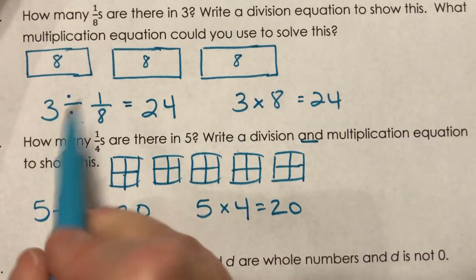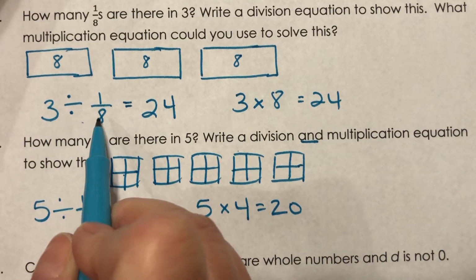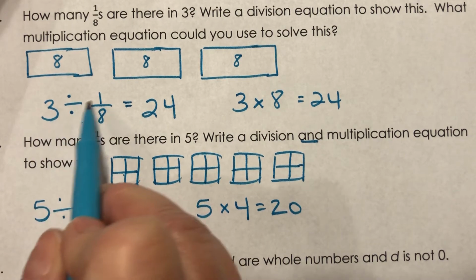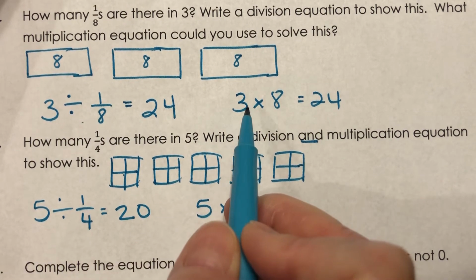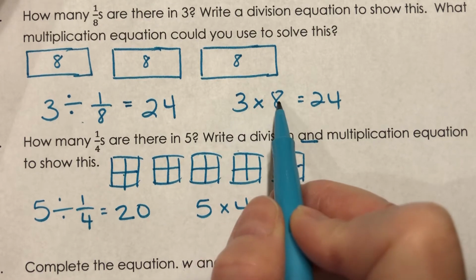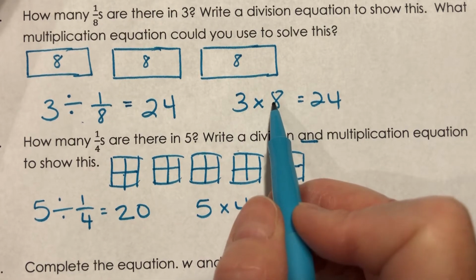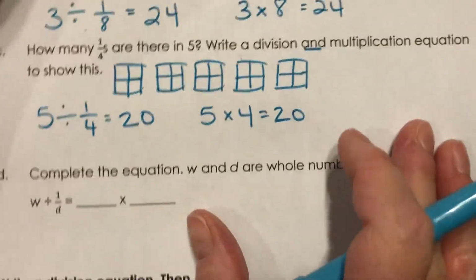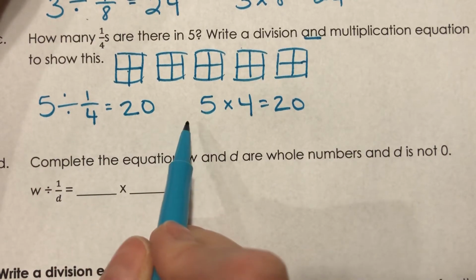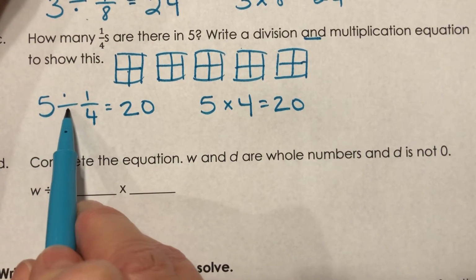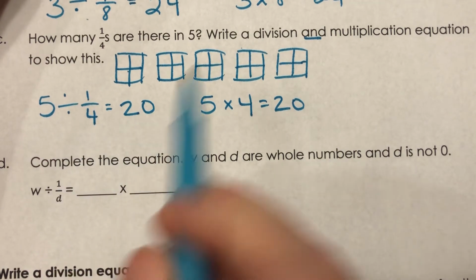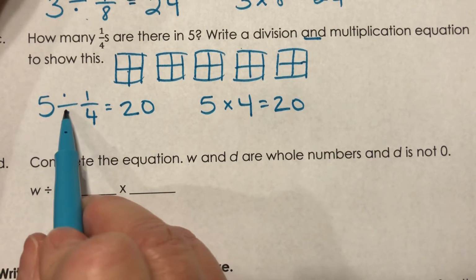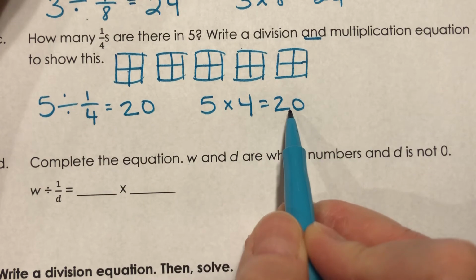In this one here, when we did 3 divided by 1/8, if I looked at this as W divided by 1 over D equals what? Didn't we take W times D? D could represent the denominator too. That makes sense, doesn't it? And then for 5 divided by 1/4, if I look at this as W divided by 1 over D to get our answer, then wouldn't W times D give you your answer?